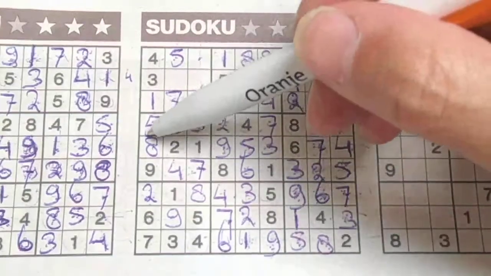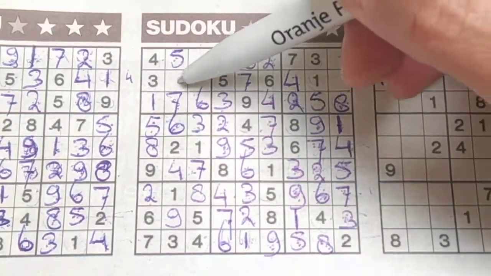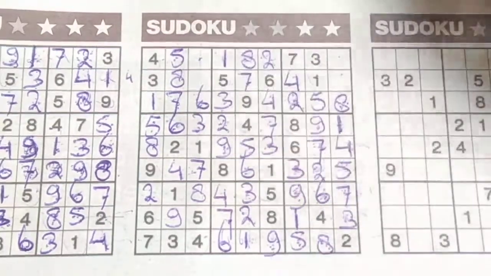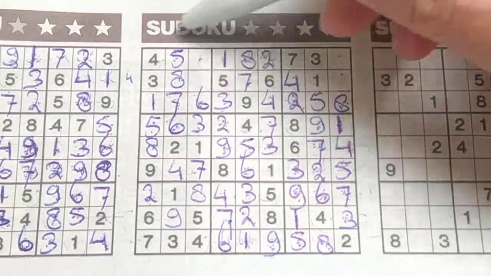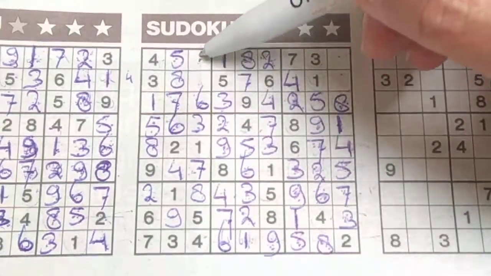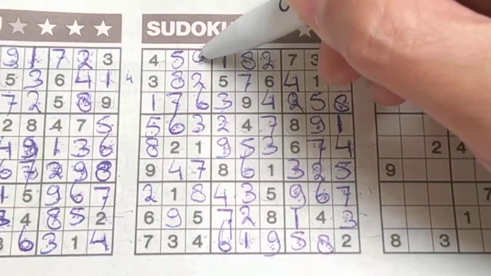8 in this column, 8 in that column. So in the column between, the only place for the 8 should be here. 2 numbers left in this big square for the numbers 2 and 9. We have a 2 here, no 2 there. 2 should be here, and the 9 goes there.